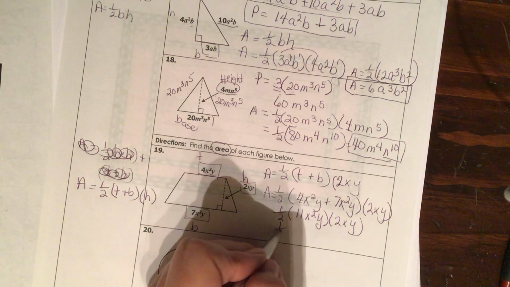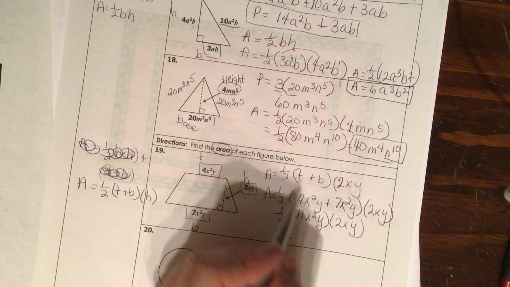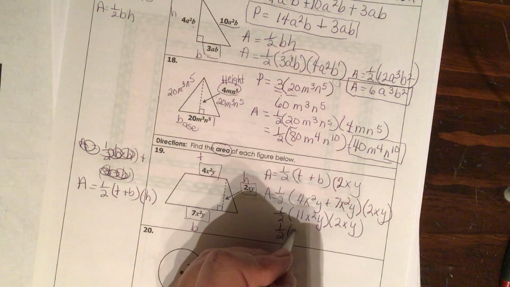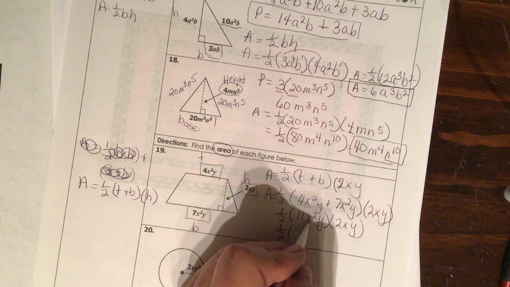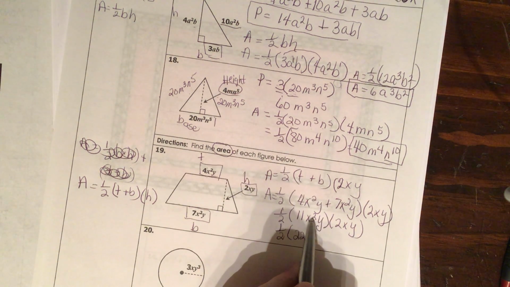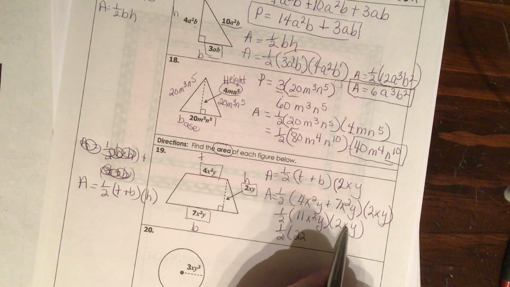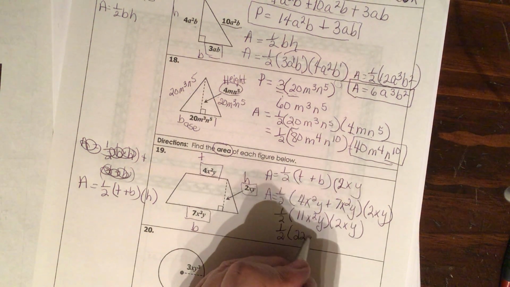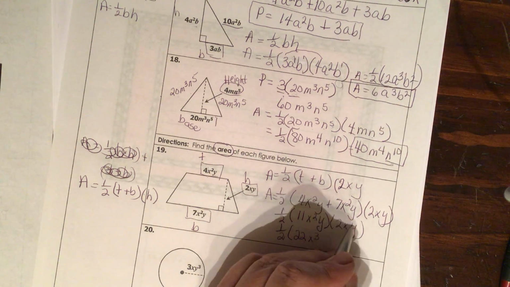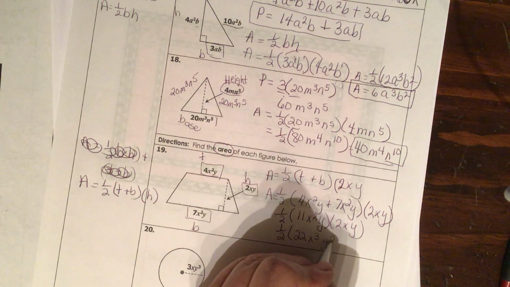So you'd be 1/2 times 11 times 2 is 22. Then we're adding our exponents because we're using the product rule. x squared plus x1 is x3. y1 plus y1 is y2.